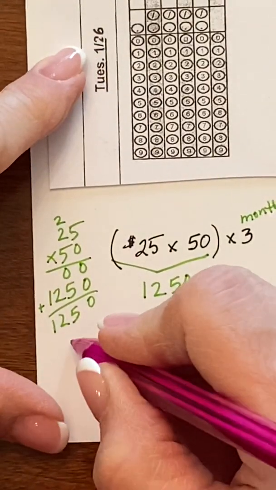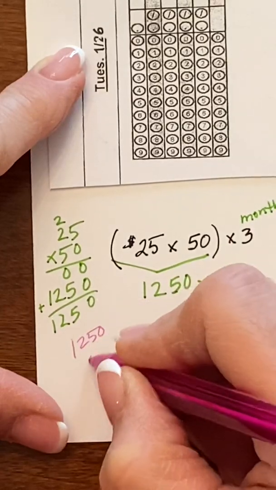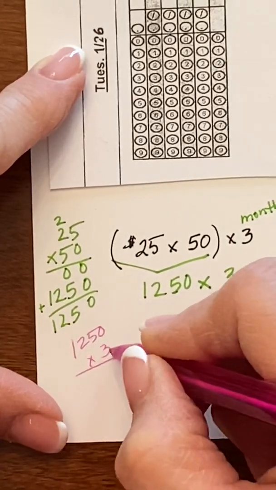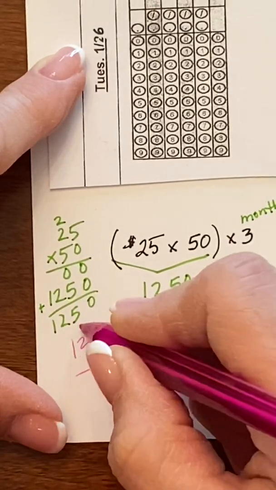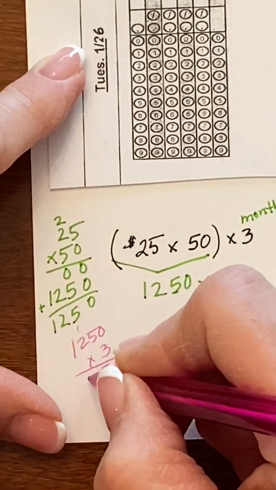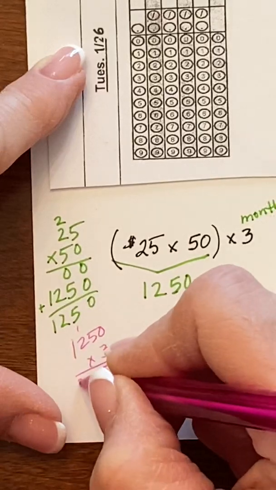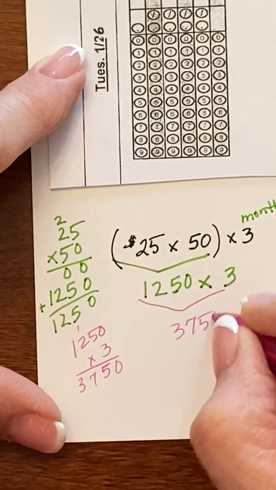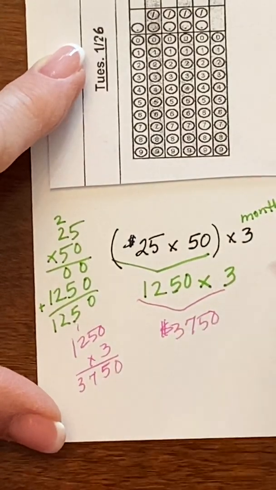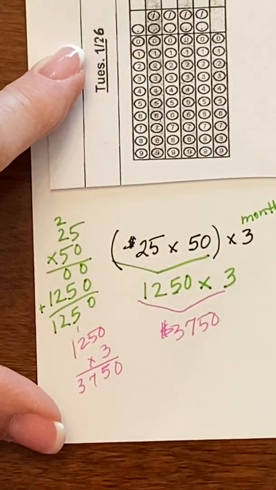So now we're going to do 1,250 times 3. 3 times 0 is 0. 3 times 5 is 15. 3 times 2 is 6, plus 1 is 7. 3 times 1 is 3. So then now we know $3,750 is what she makes in 3 months total.